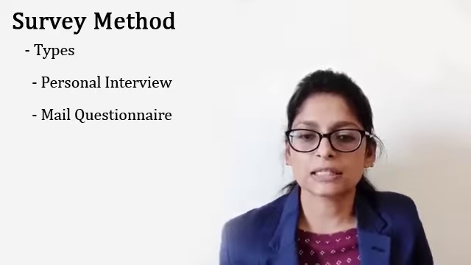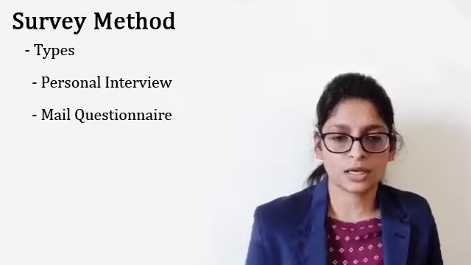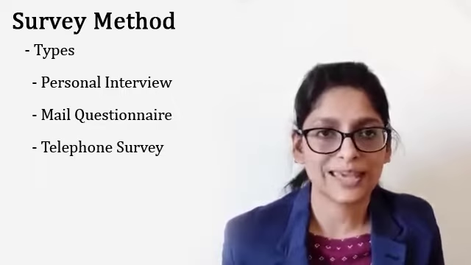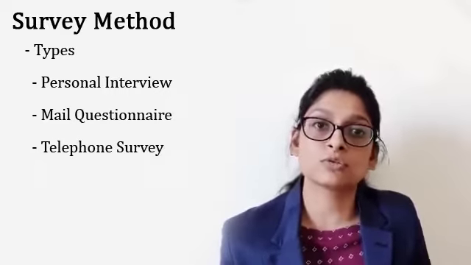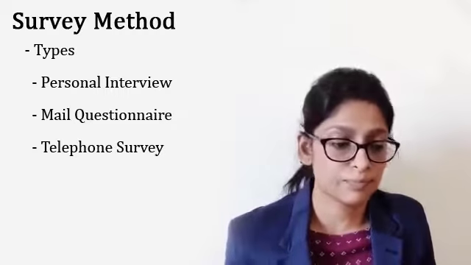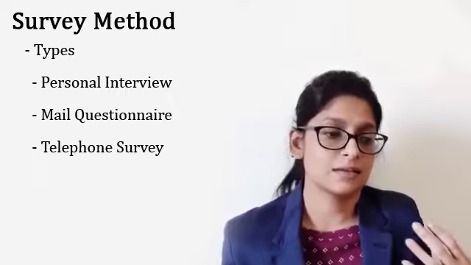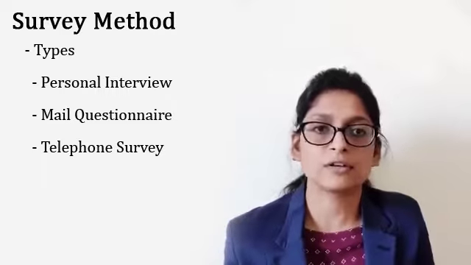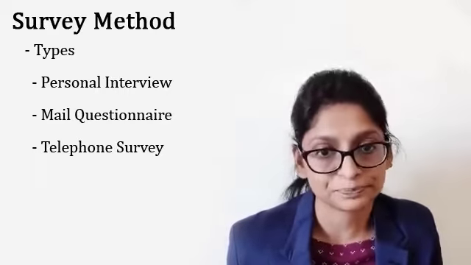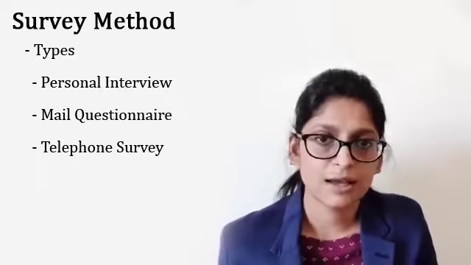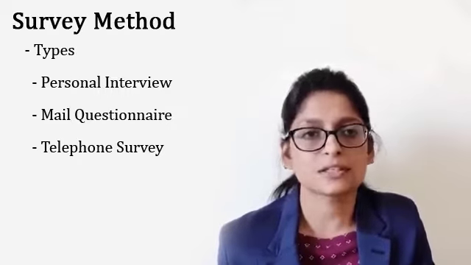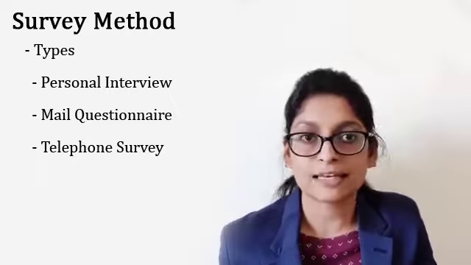The third technique is the telephone survey, where the researcher makes calls to every individual from the population, asks them some direct questions, and tries to gather the needed information from them. So these are the three techniques within the survey method that we widely use.